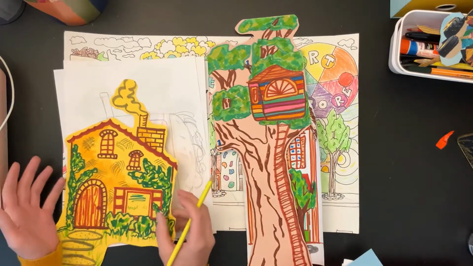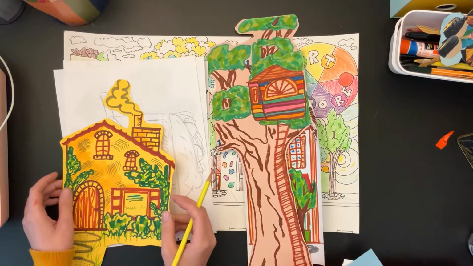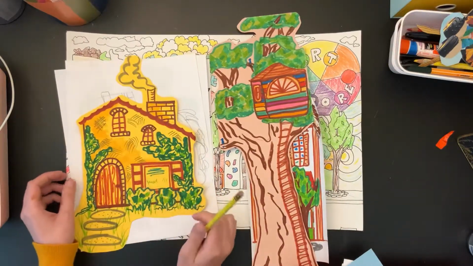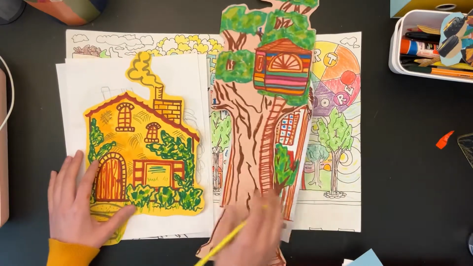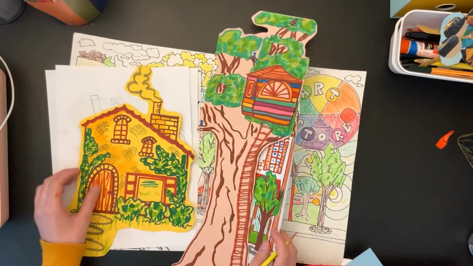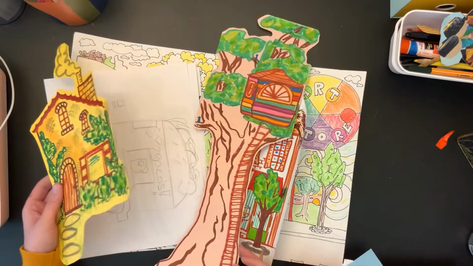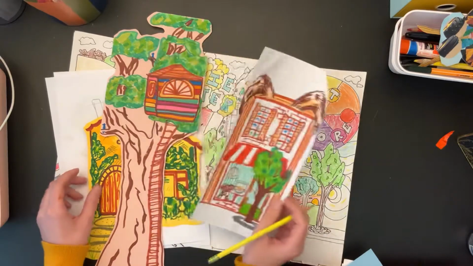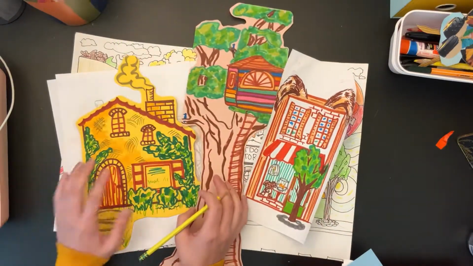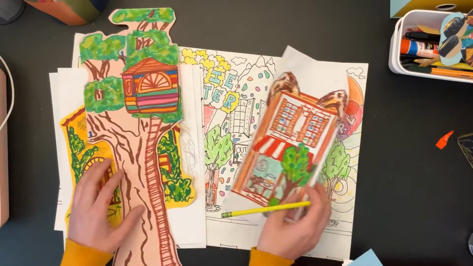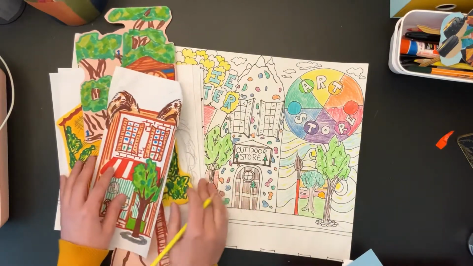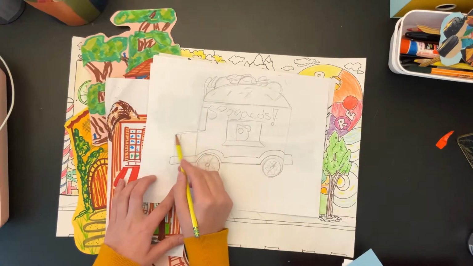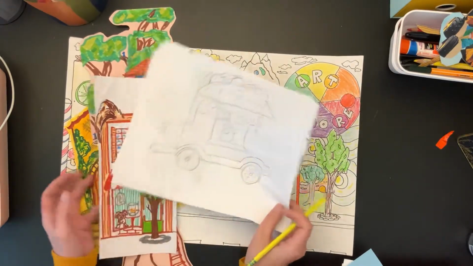So for this project, you have a few different choices of what you could choose to draw. So if you wanted to draw a house or a tree house, you could draw something like that. If you have colored paper, you can use that, or if you have white paper, that works too. You have the choice of using a house, or you could do a business, or if you wanted to, you could even do a vehicle, like my food truck that I have started here.